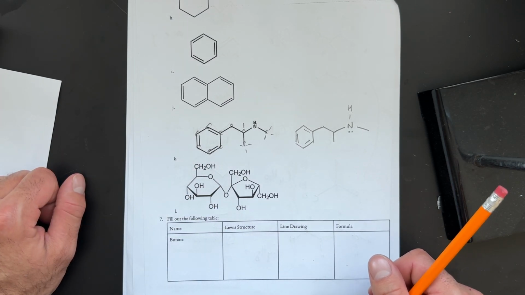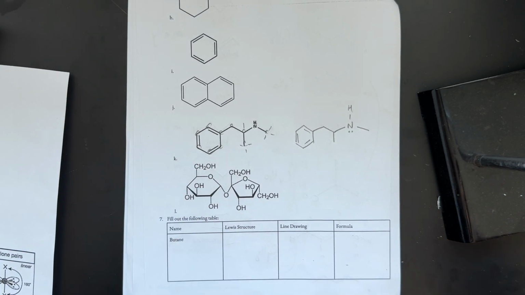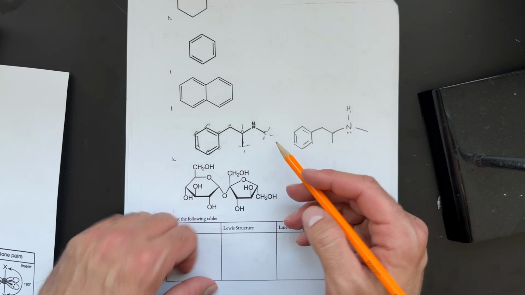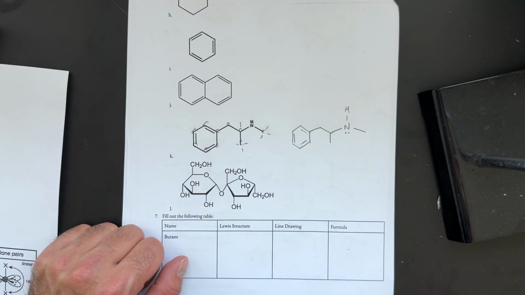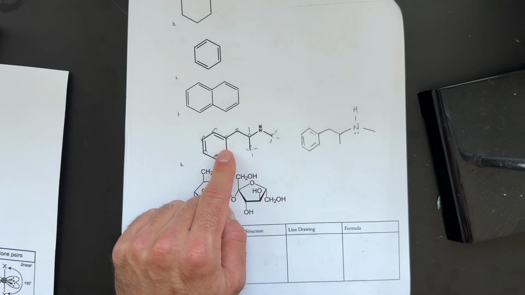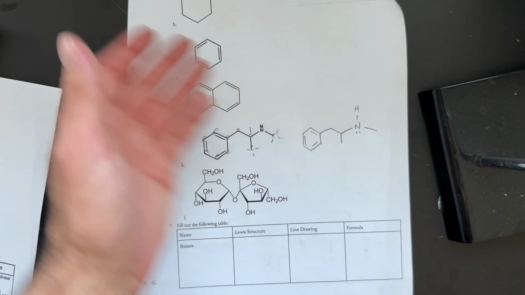Unfortunately, this was the best picture I could find. Most of the times chemists are taking a lot of shortcuts. Like, this is kind of annoying to draw, and so the pictures I found online were like this. Now note, this is actually methamphetamine, meth, and so that's why I also put it on there.